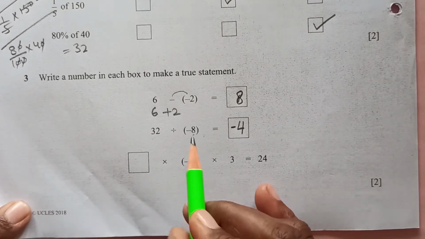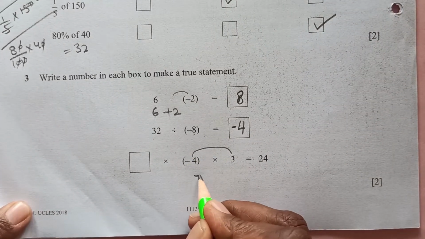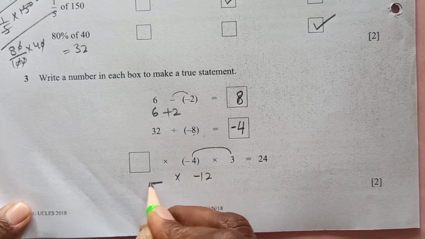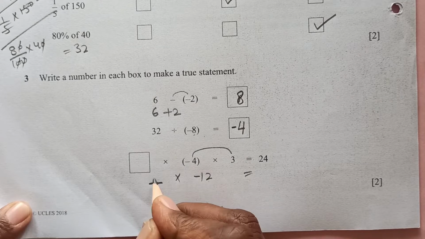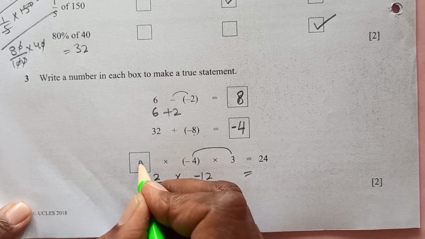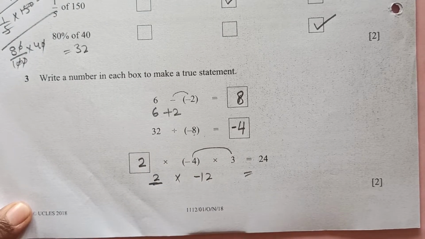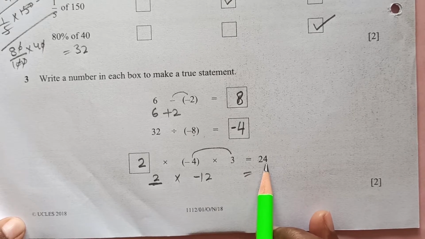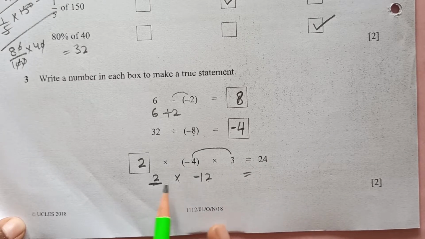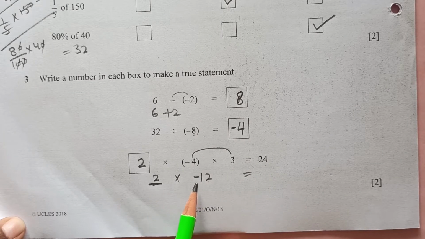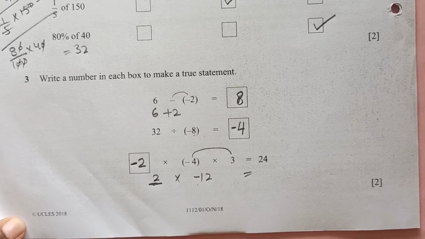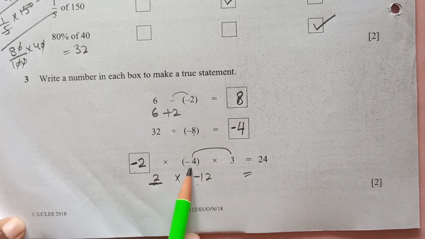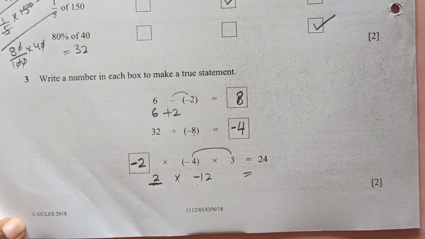Okay. Now this is 4 times 3, this is negative 12 times something. But the answer is 24. You know that 12 times 2 is 24, right? So 2 will come here. But then you see our answer is positive. There is no negative sign, but here we are getting a negative sign. So to eliminate this one, we need to put one more negative sign here. Then negative and negative becomes positive, and your answer is positive 24, right?